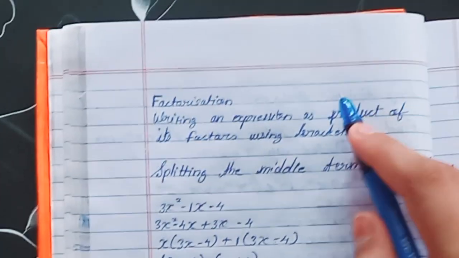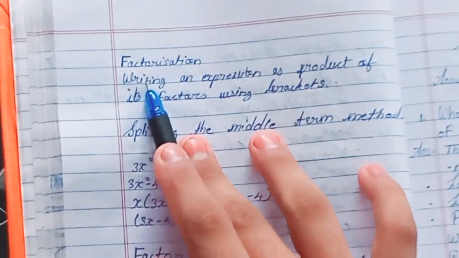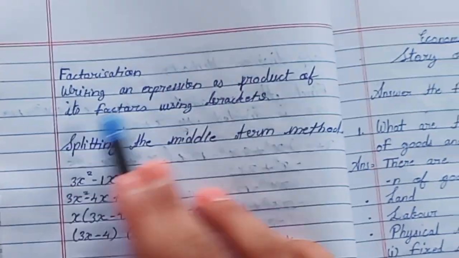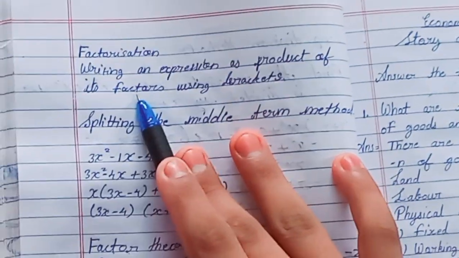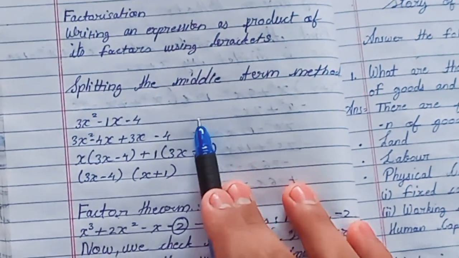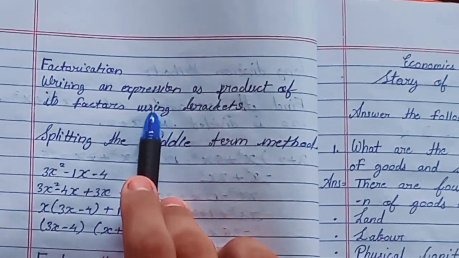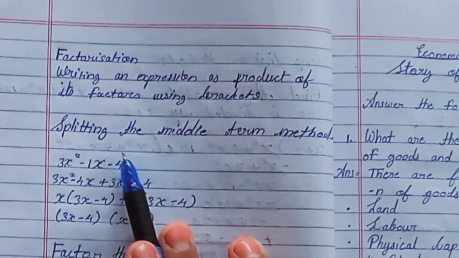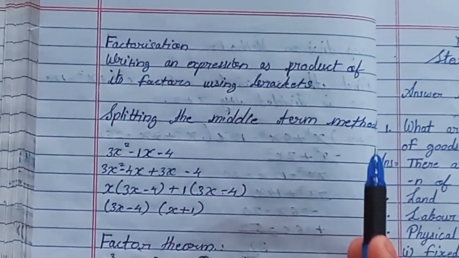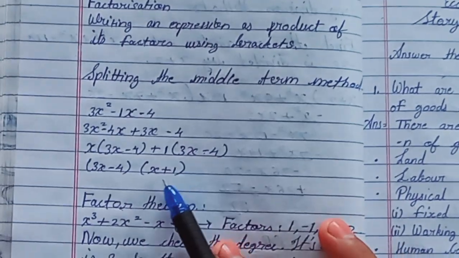Now moving on to the next one. Next topic is factorization. What is factorization? Writing an expression as product of its factors using brackets is known as factorization, as you all would have studied in your 8th standard. So we have a method of splitting the middle term method to factorize an equation.